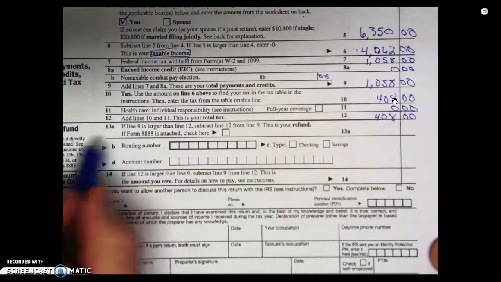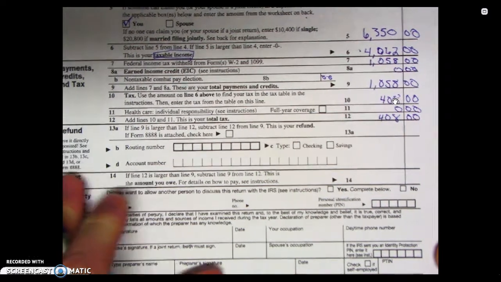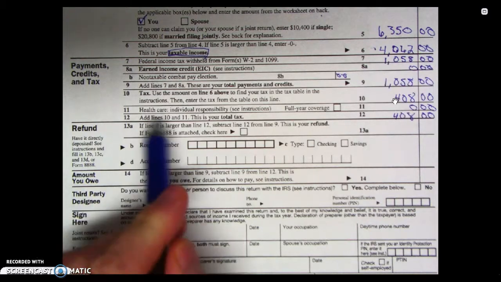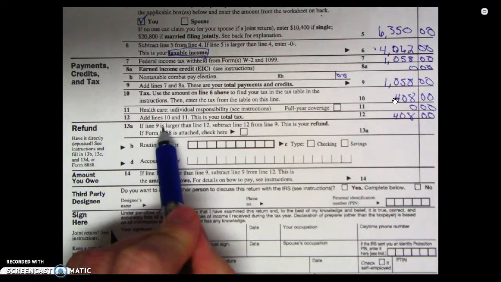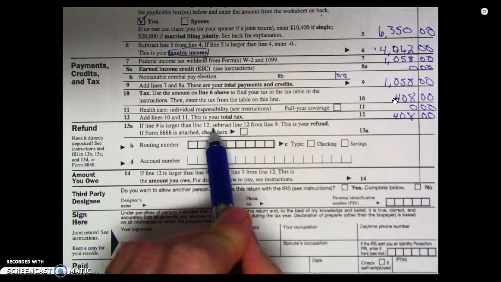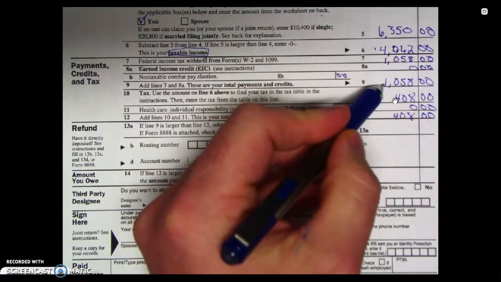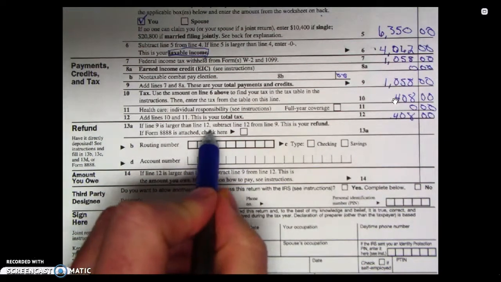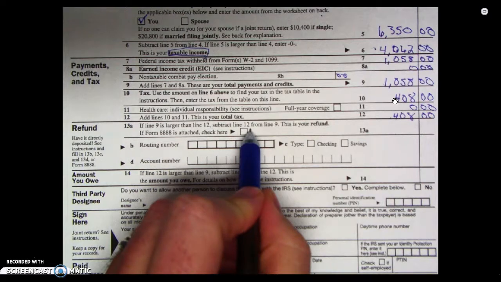And then now we're going to determine whether or not we have a refund or if we owe. It says if line 9 is larger than line 12, okay, line 9 is in fact larger than line 12, then we want to subtract line 12 from line 9.